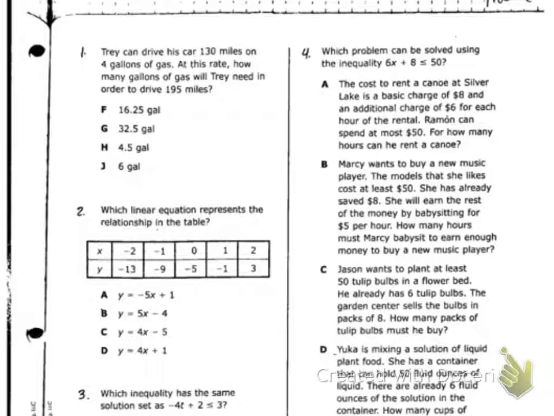All right, number 1. Trey could drive his car 130 miles on 4 gallons of gas. At this rate, how many gallons of gas will Trey need in order to drive 195 miles? So the key giveaway here is at this rate, and that's a proportion. So we're going to put this in proportion. So I'm just going to do 130, that's the miles, over 4 gallons of gas. All right, and then 195 would go on top because miles goes across from miles.